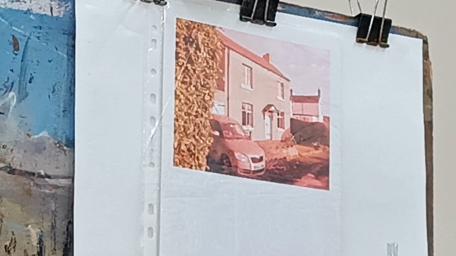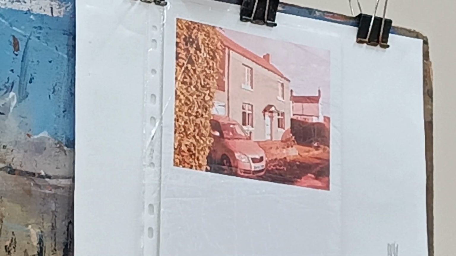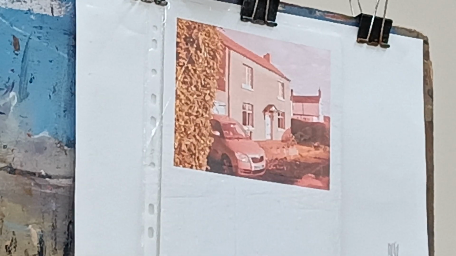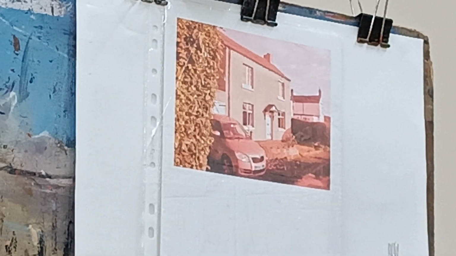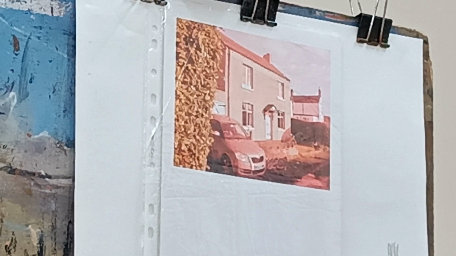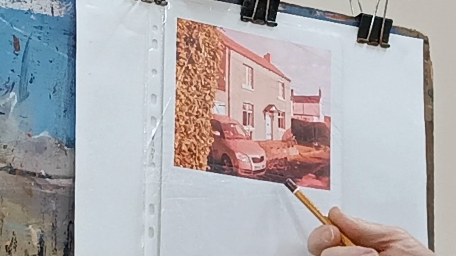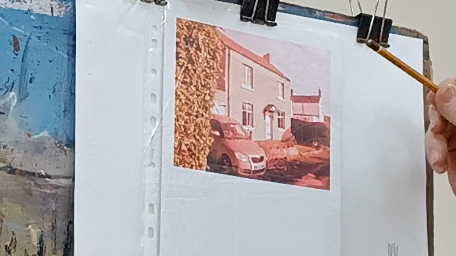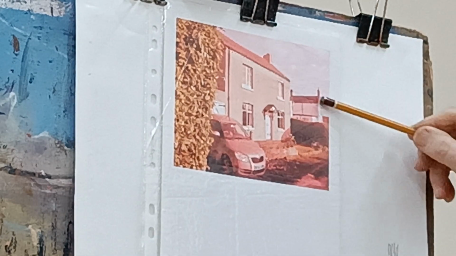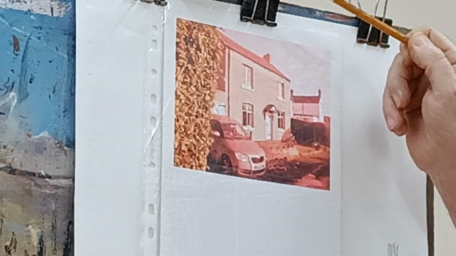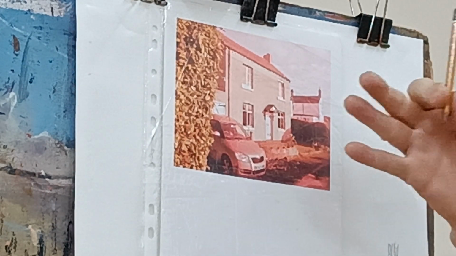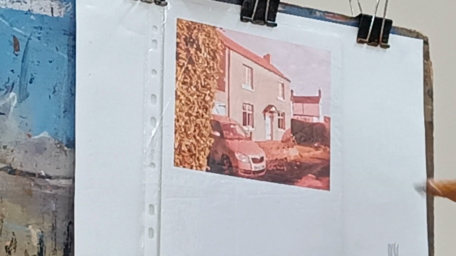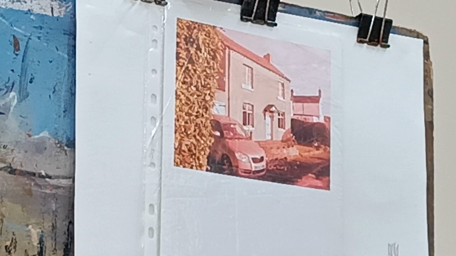I thought I'd use this picture here. The thing you need to look for with perspective is that things that are closer to you are going to appear bigger than things further away. So that's the gist of it.